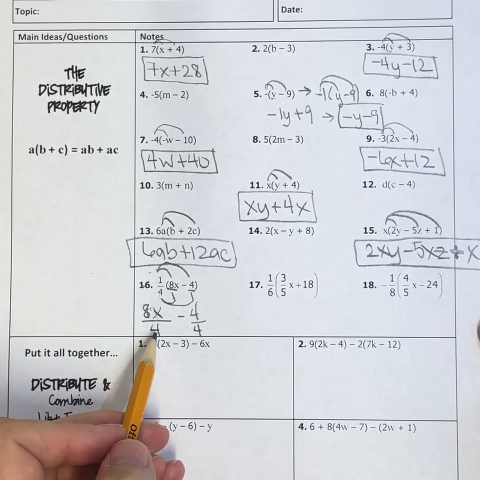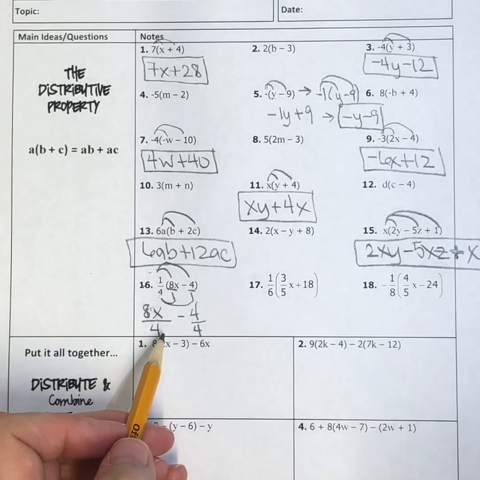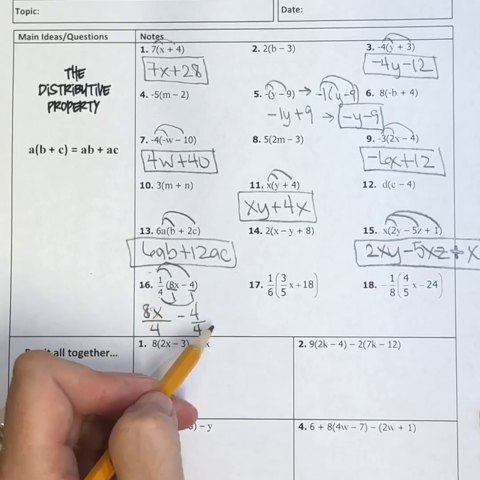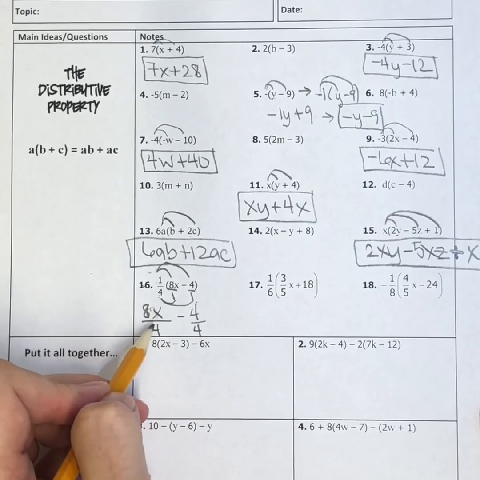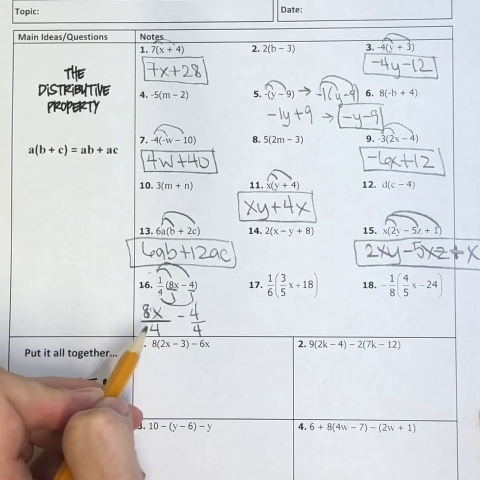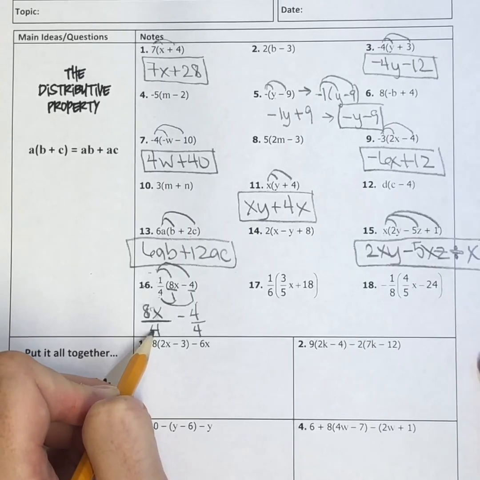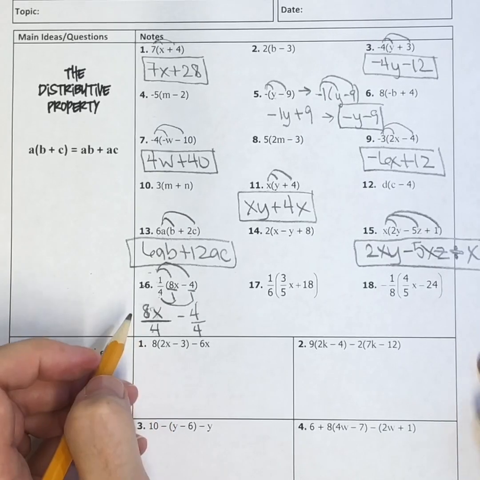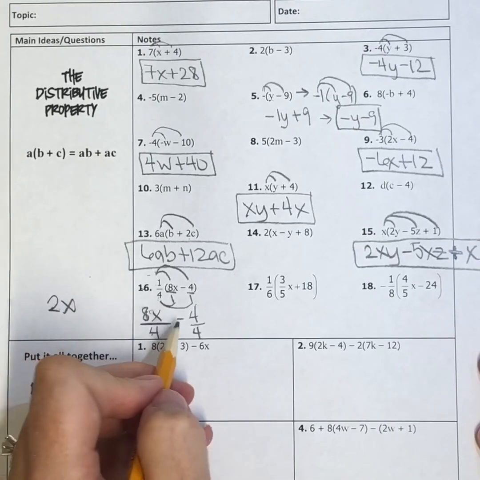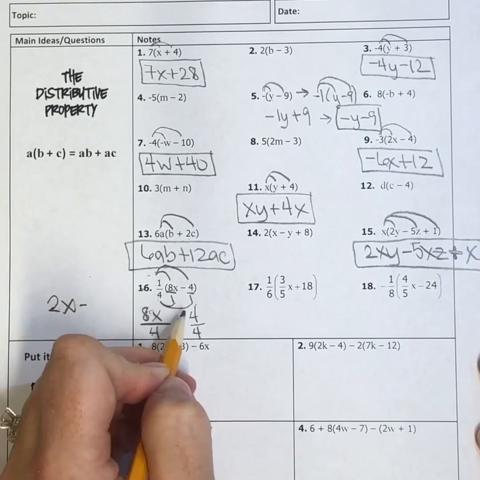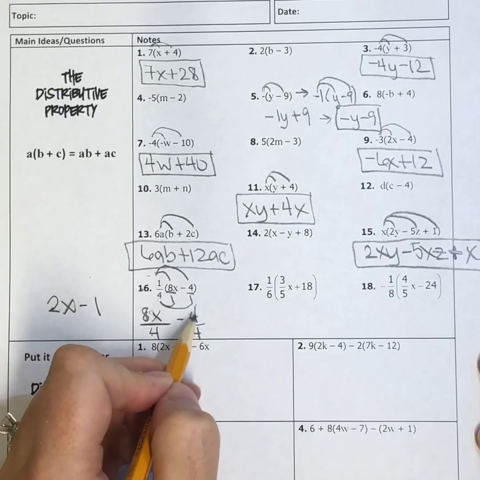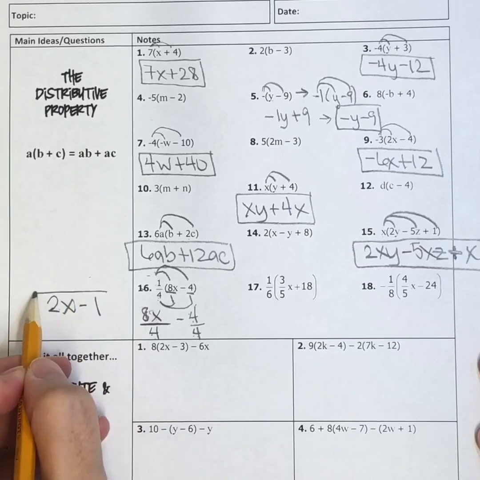Now, your last step, after you distribute, is you want to reduce each term. And remember that a fraction is division. So if I can divide the top number by the bottom to get a whole number, like 8 divided by 4, go ahead and do that. I'm going to write that over here. So it becomes 2x. And then you have your minus 4 over 4. Well, 4 divided by 4 is 1. Or you can think of it as 4 over 4 is the whole number 1.